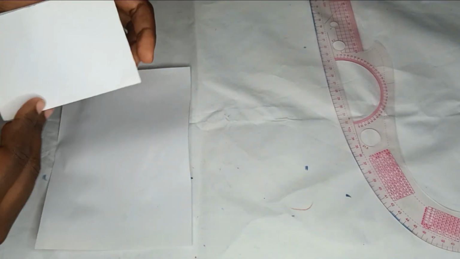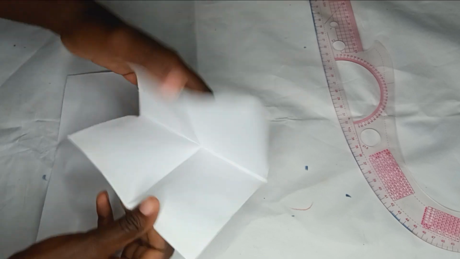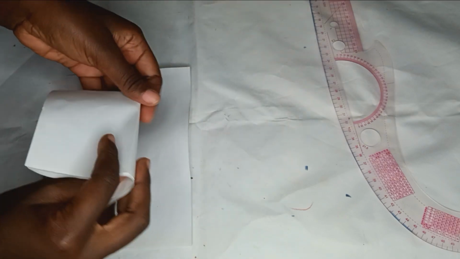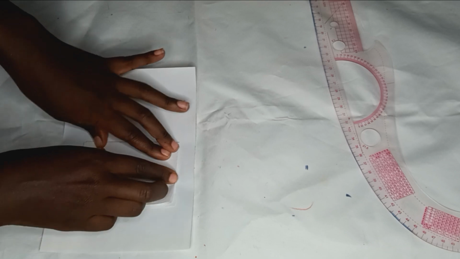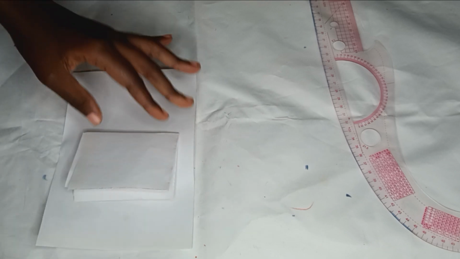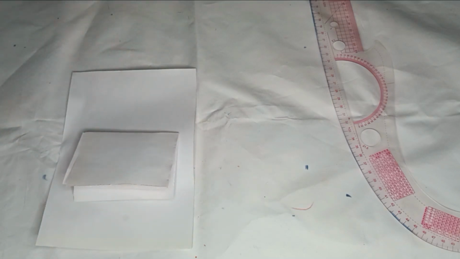So if you are drafting with your pattern paper first, you fold your paper into four. If you are going with your material straight, you then fold it into four. And so once you have that, you get your tape rule and your ruler with your pen or your biro, and then you start marking out your waist measurement.